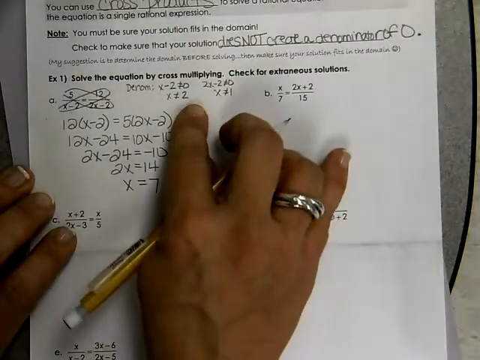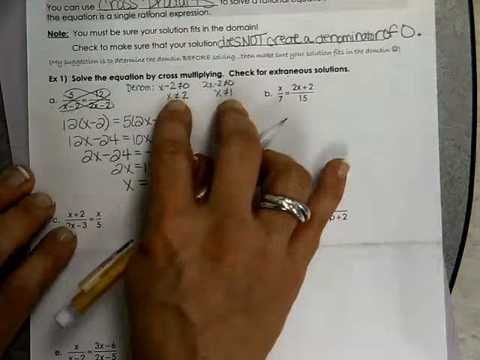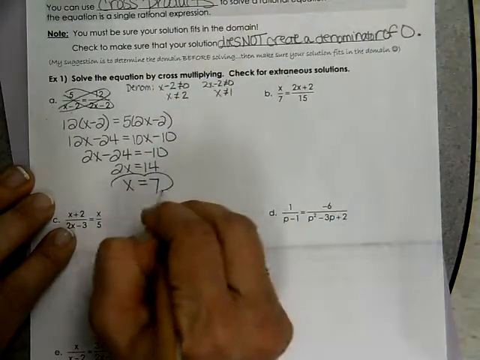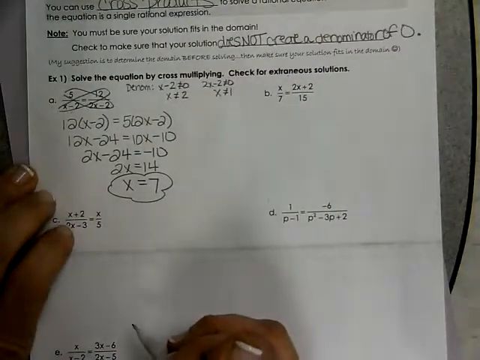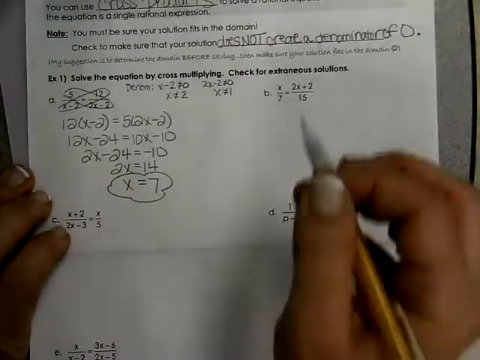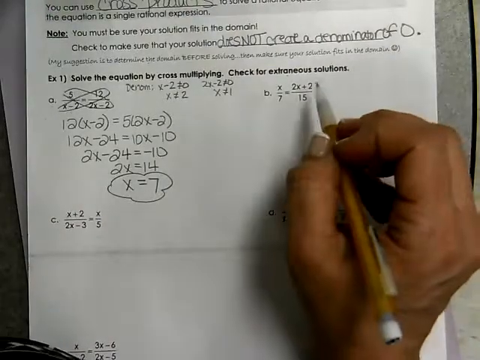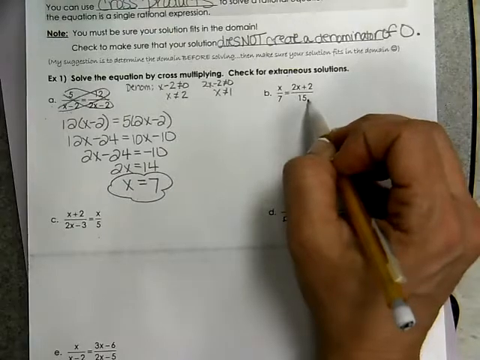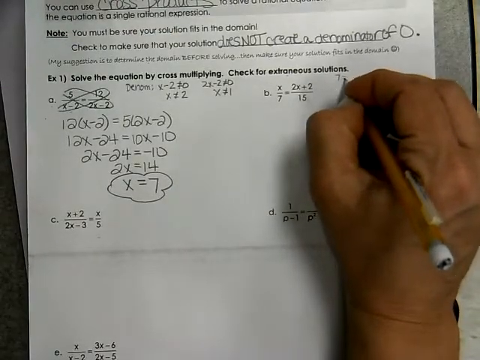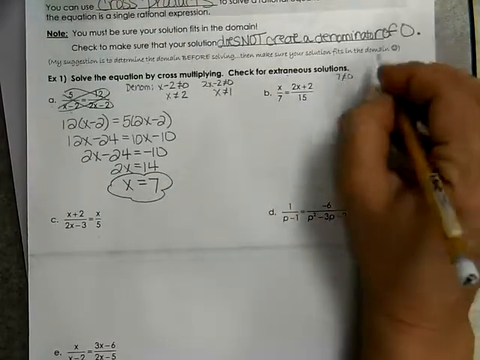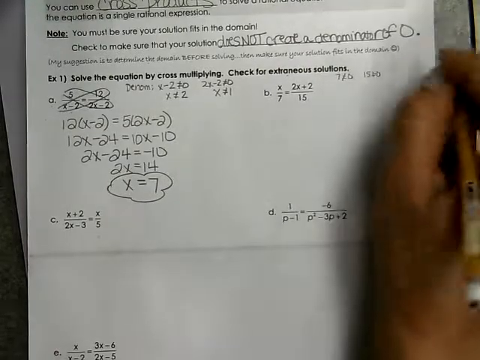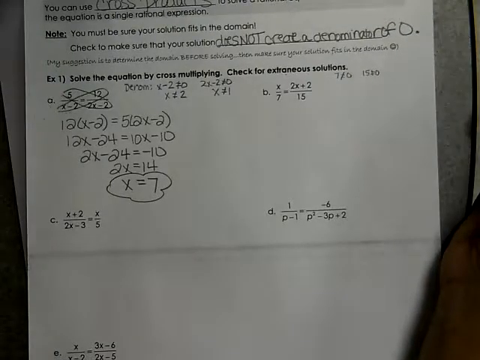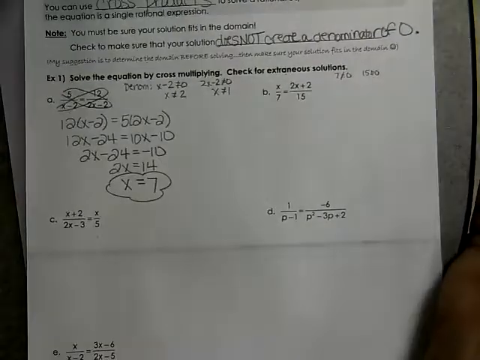And let's check if 7 was legal. Well, 7 was in the domain. The only thing we couldn't have was 2 or 1. So that's our solution, x equals 7. Let's try the same thing in letter B. As far as our domain goes, we have our denominators of 7 and 15. So if we try to set those not equal to 0, notice it's not a problem. So that means that our domain here would be all real numbers. So that means anything we get in letter B is good.